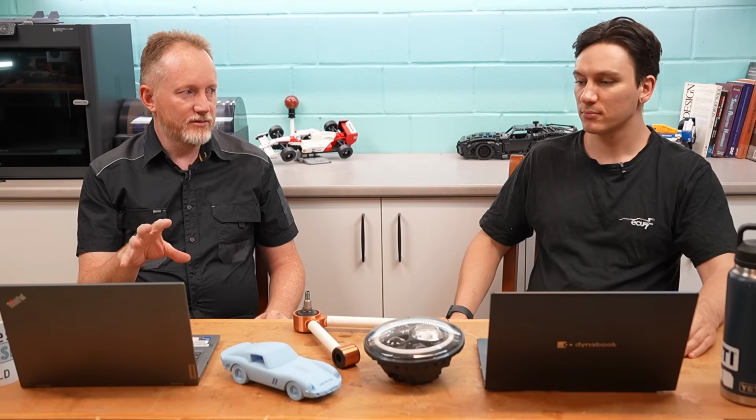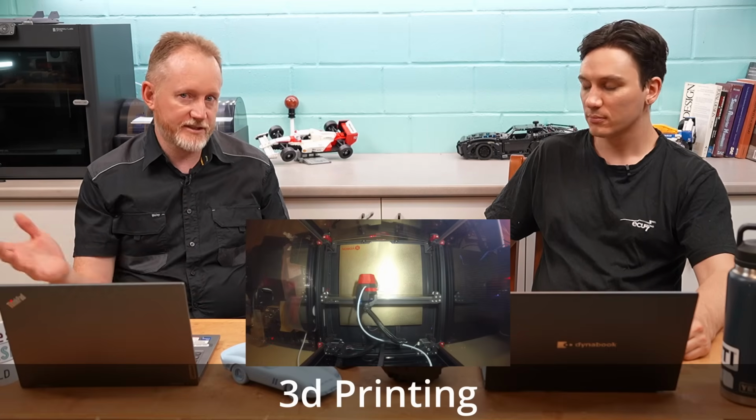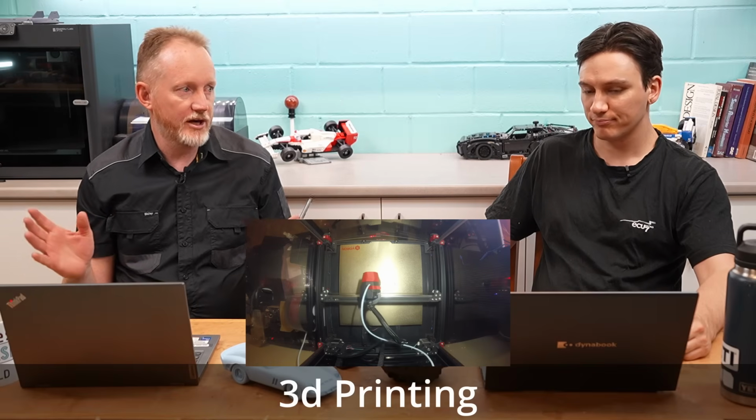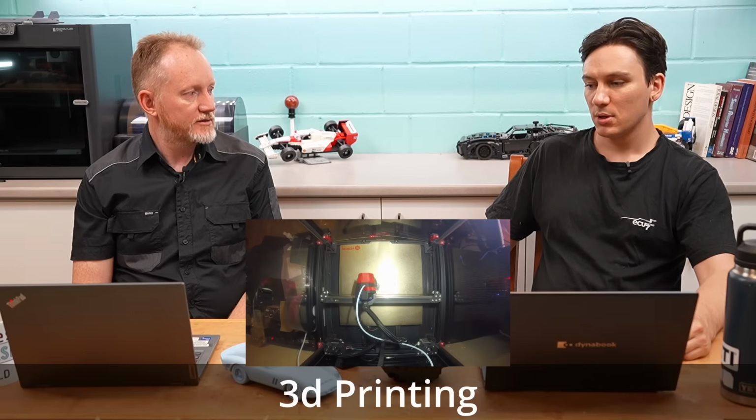The next group of design tools, I don't know if we're going to call them design tools, but I think they are. They're about prototyping. So I reckon if we kick off with additive manufacture, so 3D printing, and we'll just say plastic, FDM 3D printing. Where do you think that sits?